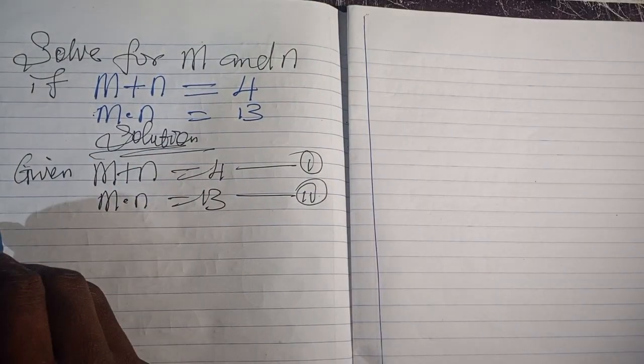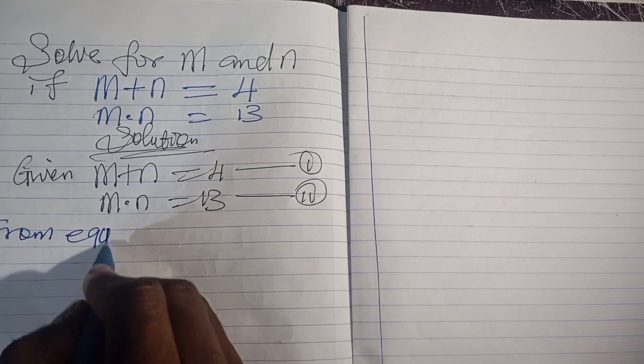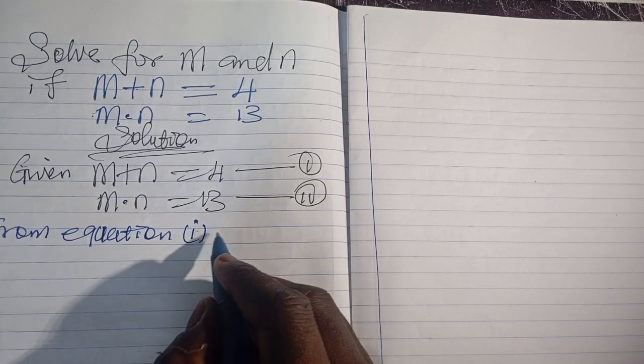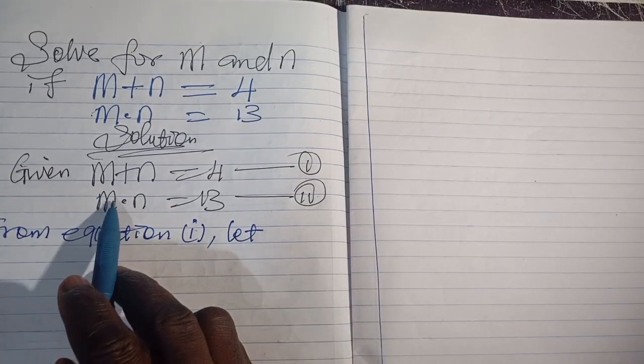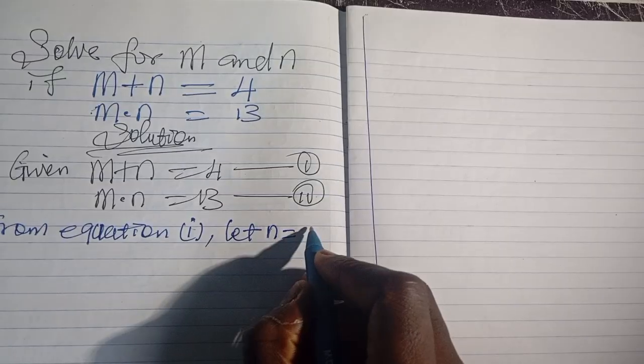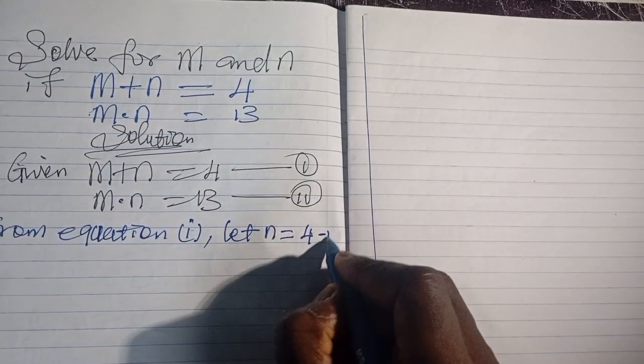By substitution, from equation 1, let n be equal to 4 minus m, crossing the equality sign.